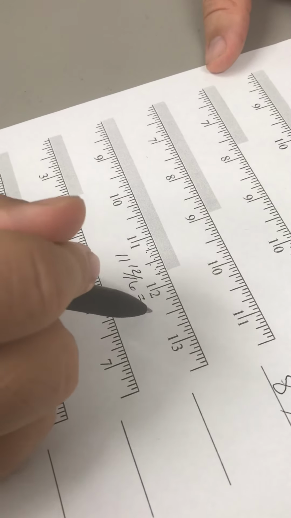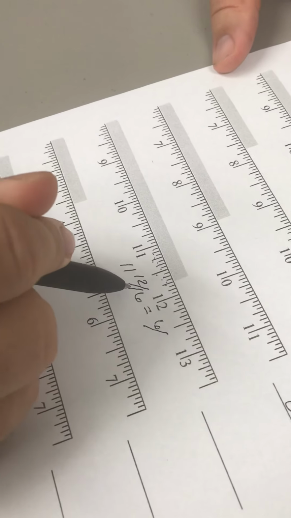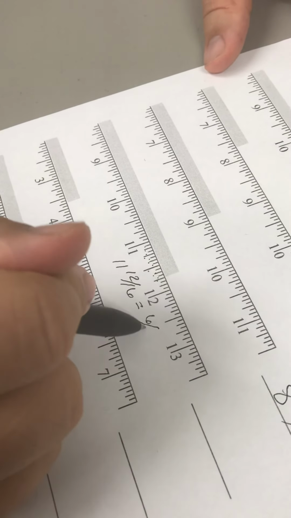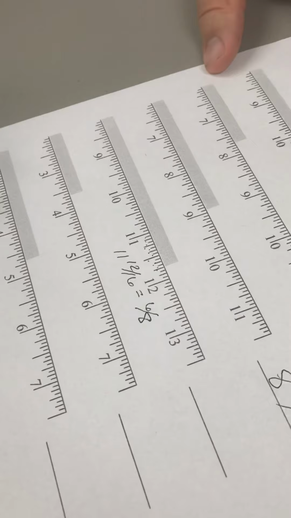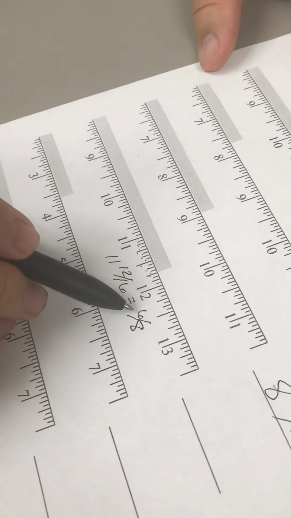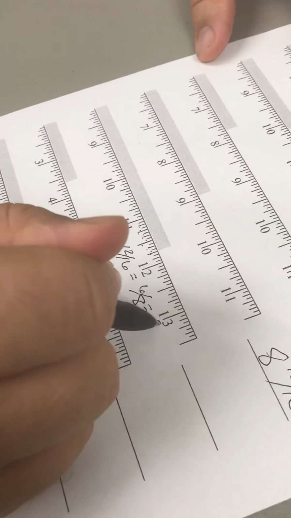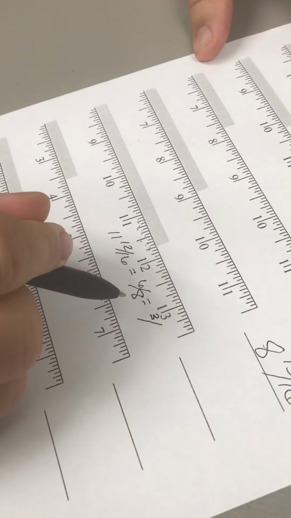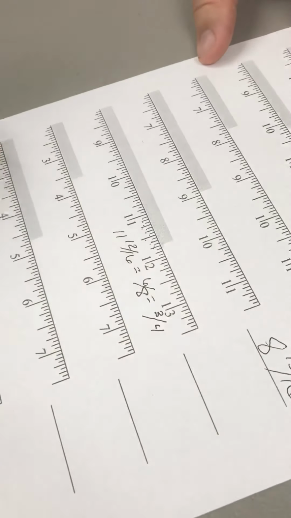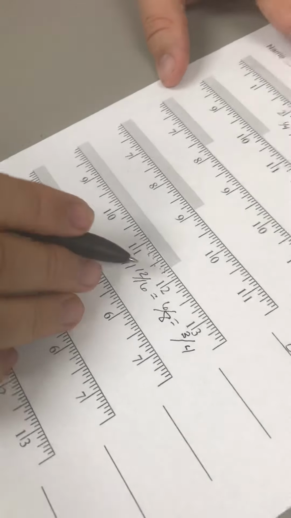2 goes into the 12 6 times. 2 goes into the 16 8 times. Now what that does is it leaves a fraction that 2 can still go into. So 2 goes into 6 3 times. 2 goes into 8 4 times. So that's how you find it if you get stuck and you can't figure it out. There's always going to be cheats and ways to get to the right answer.